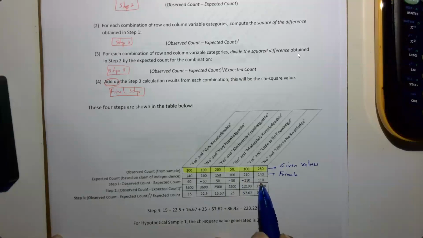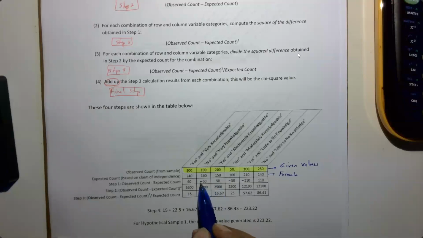The next step is to raise each of these numbers to the second power, or multiply each number by itself. 60 times 60 is 3,600. Negative 60 times negative 60 is positive 3,600. 50 times 50 is 2,500.